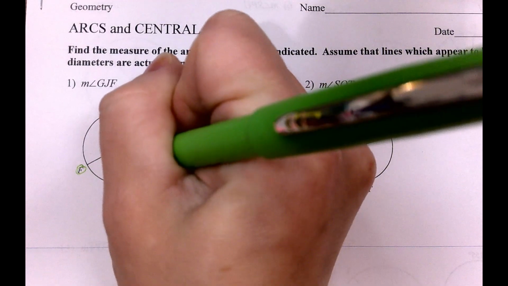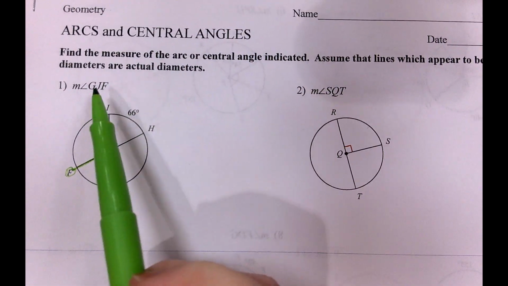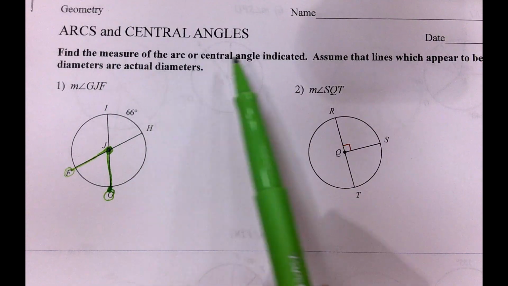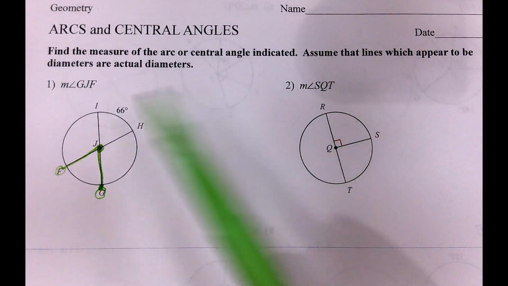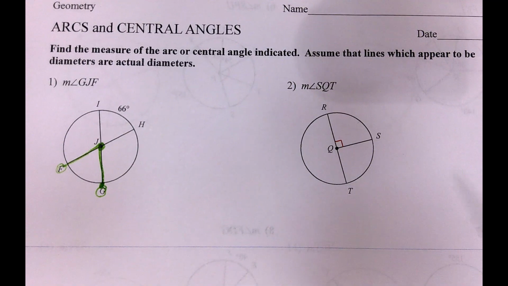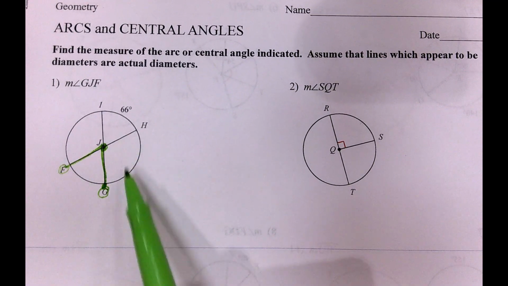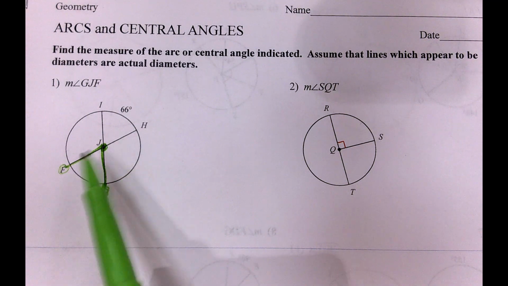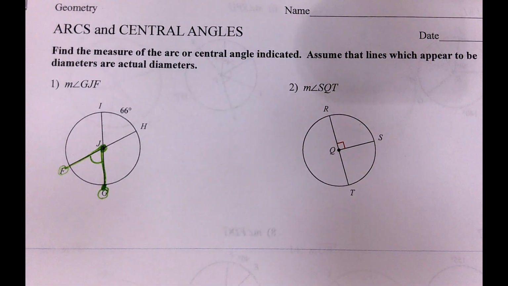So we're talking about this angle here. Our directions tell us to find the measure of the arc or the central angle that's indicated. Assume that the lines which appear to be diameters are actual diameters. So I'm trying to find the measure of this angle, GJF. We could mark it like that if we wanted to.